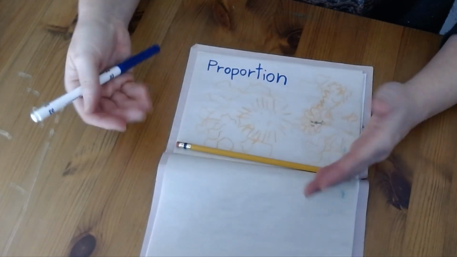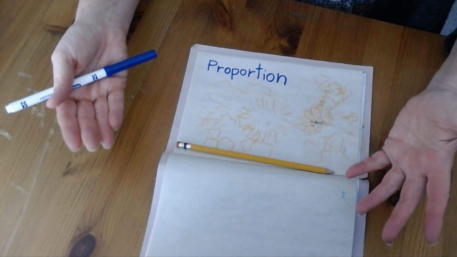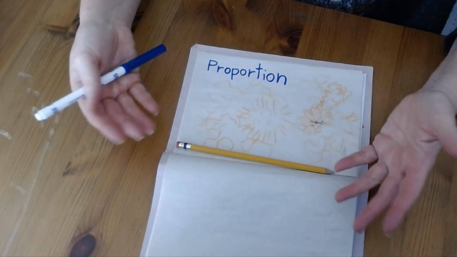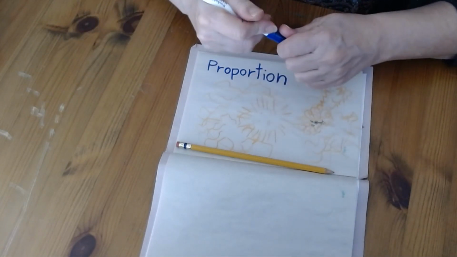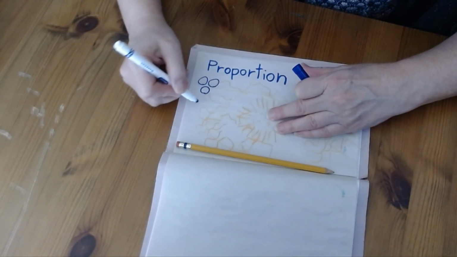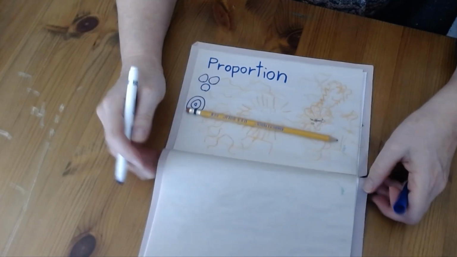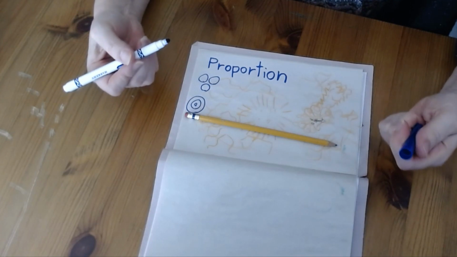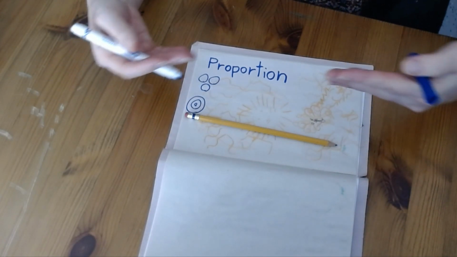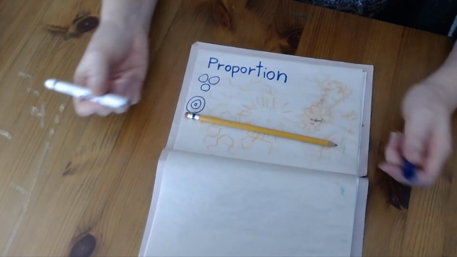For example, if everyone has to draw 3 circles, but they draw them in different proportions, you could have one person draw 3 circles that are the same size. You could have another person draw a small, medium, and large. So we're talking about the sizes and how they compare to the size of other elements in your artwork.